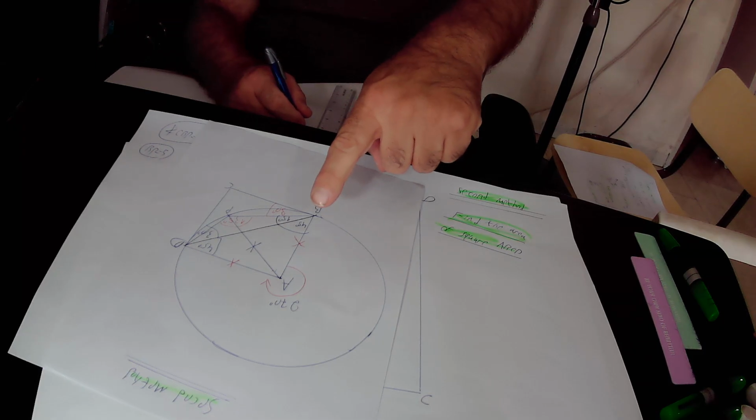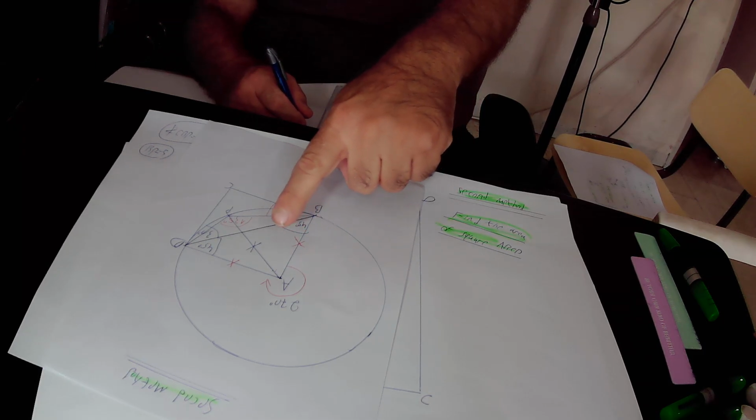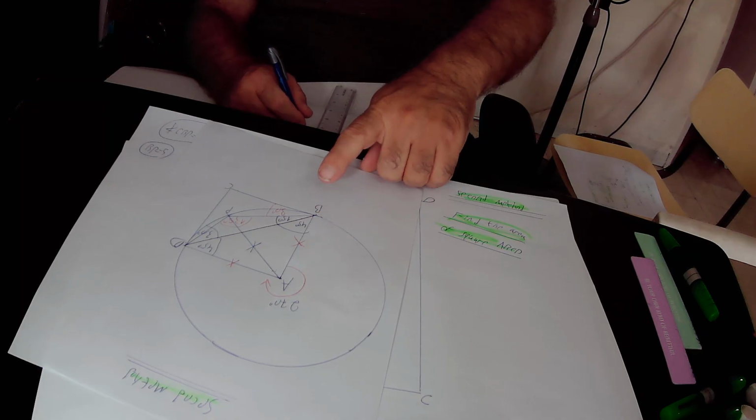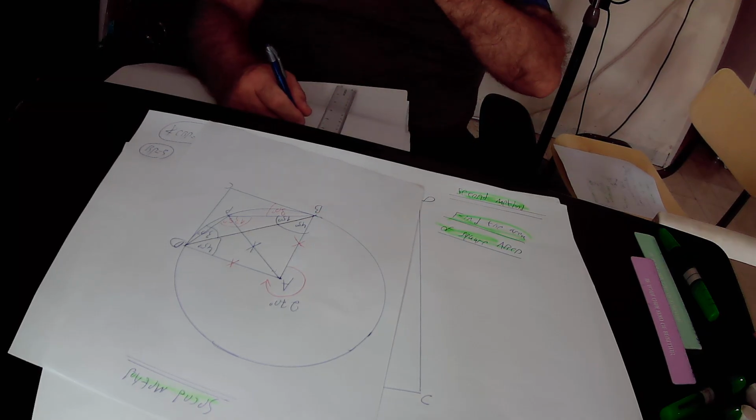But again, we're talking about triangle APB. Angle ABP equals 15 degrees plus 45 degrees, which is 60 degrees.